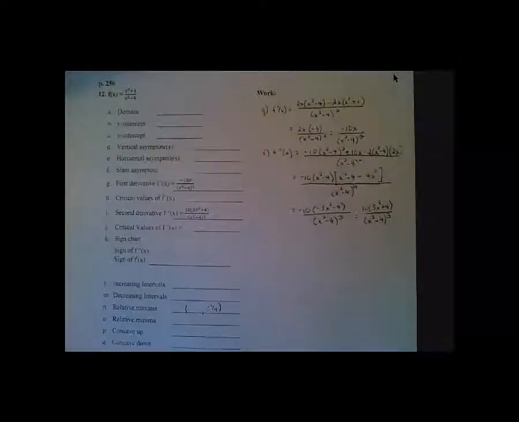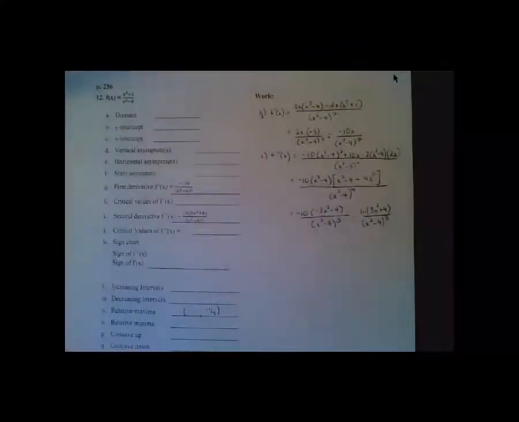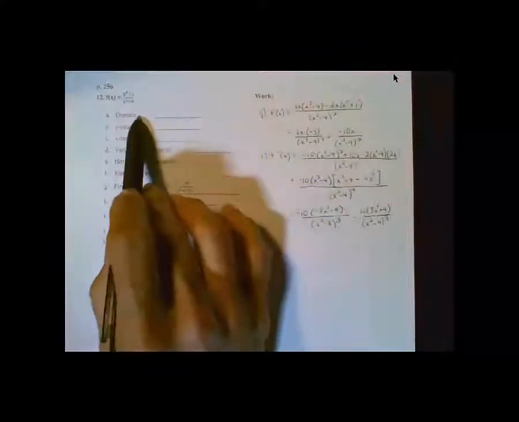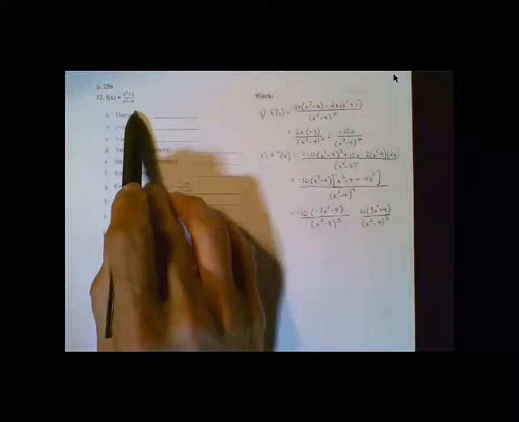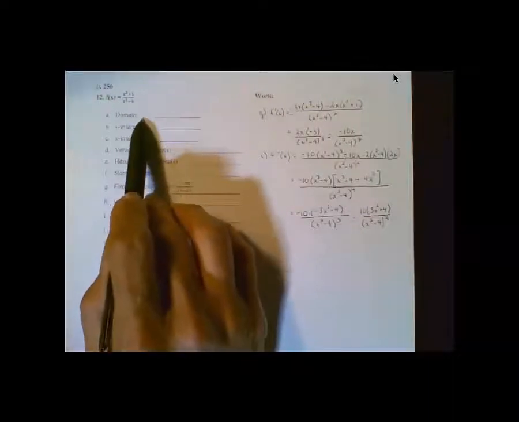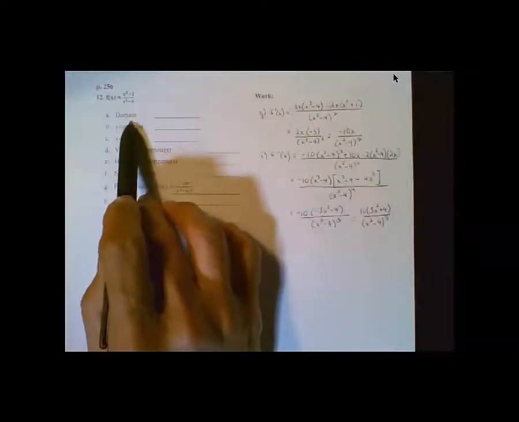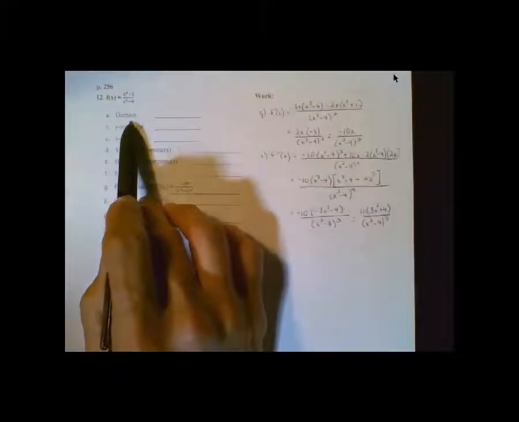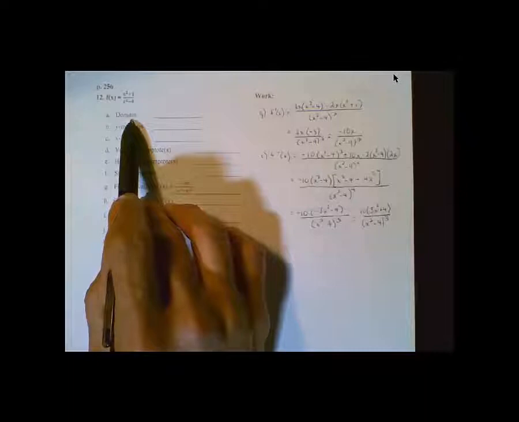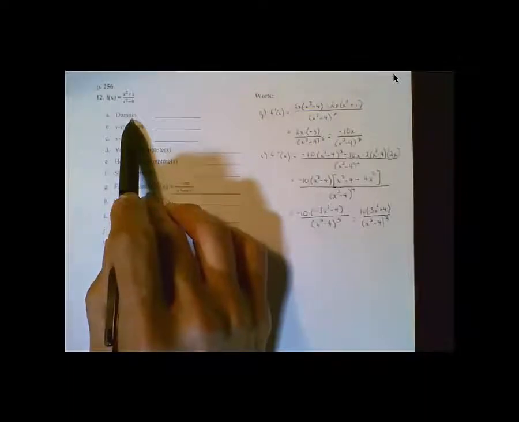Number 12 is a rational function. F of x equals x squared plus 1 over x squared minus 4. Now, how do you find the domain of a rational function? Domain's what you can let x be. You can let x be anything other than what makes the denominator 0.